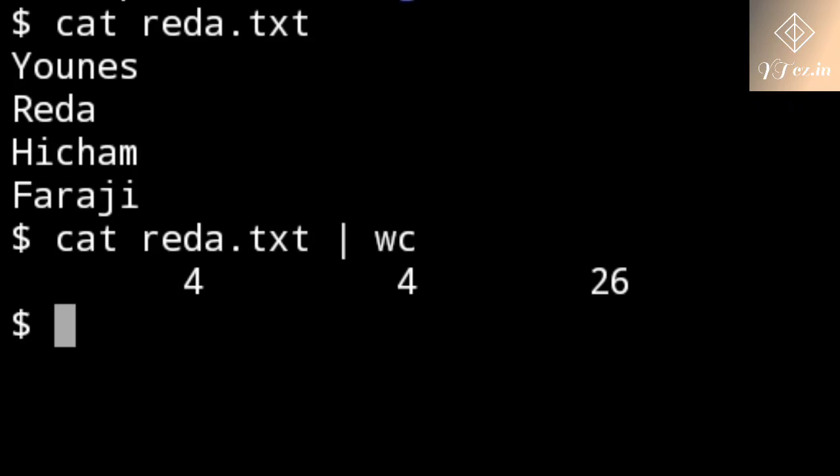The first 4 is for lines: Yunus, Farida, Hisham, and Faraji. This is for lines: 1 2 3 4. This is very good. And what about the second 4? It is for words: Faraji, Hisham, Rida, Yunus.